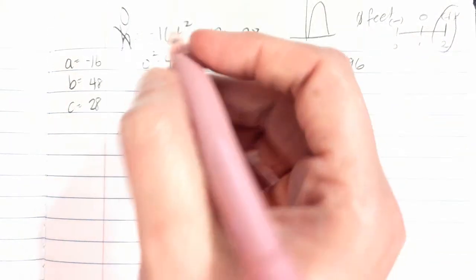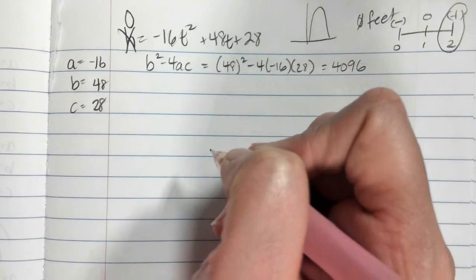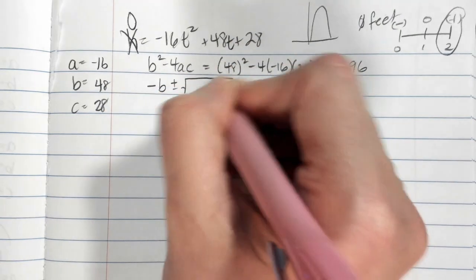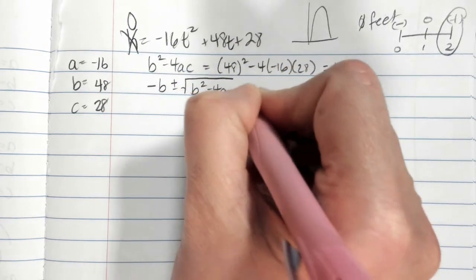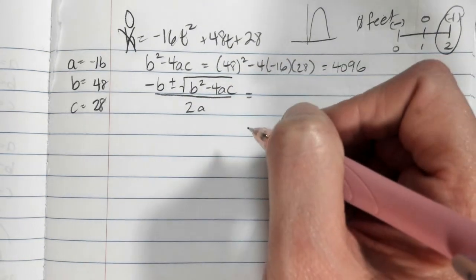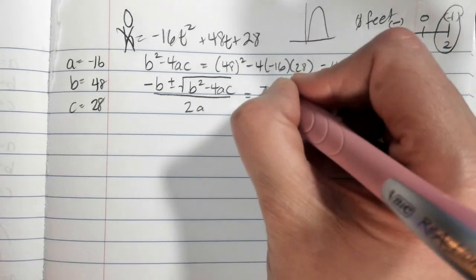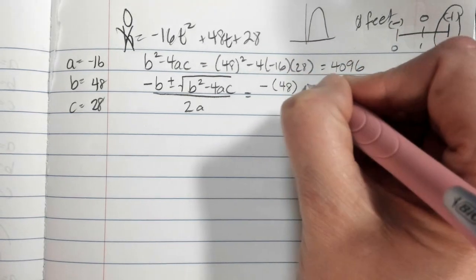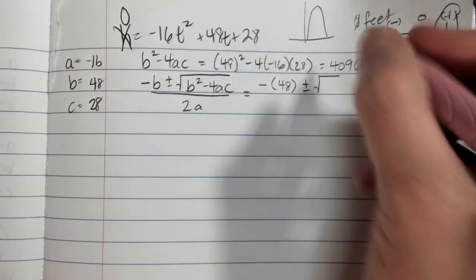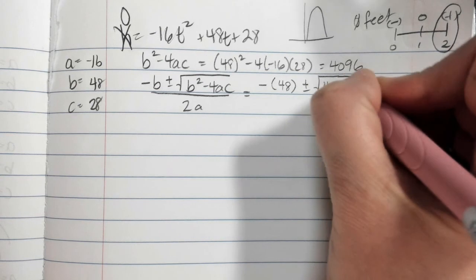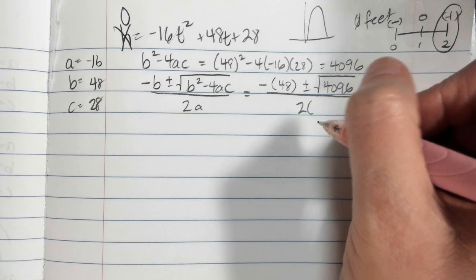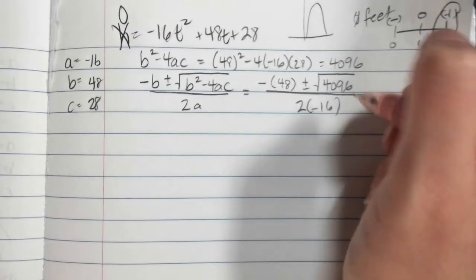Okay, so now I'm going to start substituting into the quadratic formula. It's negative b plus or minus the square root of b squared minus 4ac all over 2a. I'm going to carefully substitute into that formula. So I have negative 48 plus or minus the square root of, now I already know what b squared minus 4ac is. It's 4,096. And that's going to be all over 2 times a, and a is negative 16.